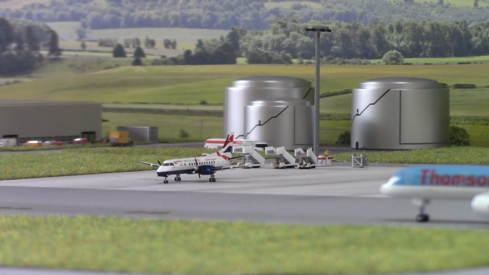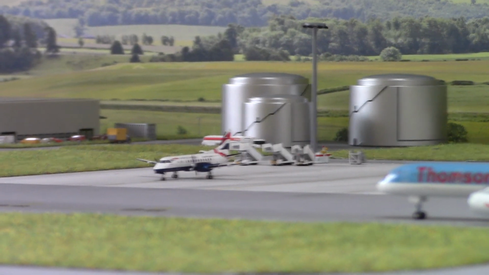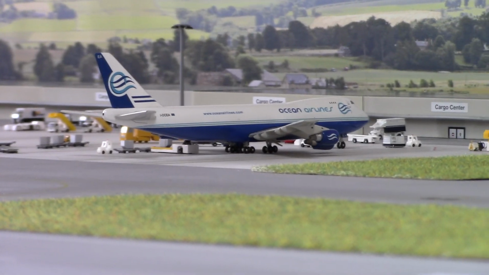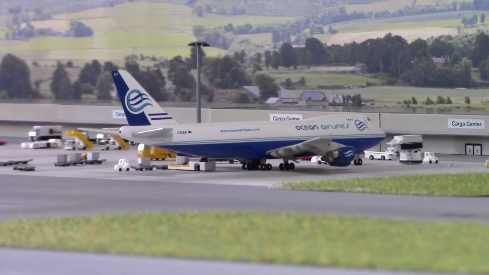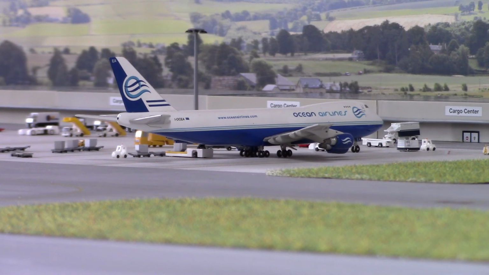Believing it came in possibly as a diver, and will be heading back out to Edinburgh when that time comes. If we pan across to the cargo section, a model I've only recently acquired, but a livery that I like. It's different, and the general style of the livery I very much do like, and the fact it's on a classic 747-200 is all the better as well.